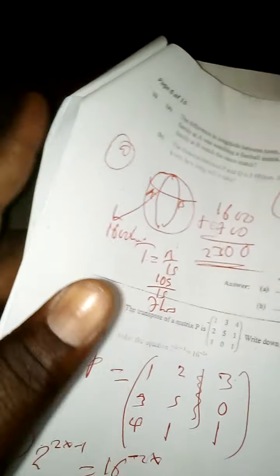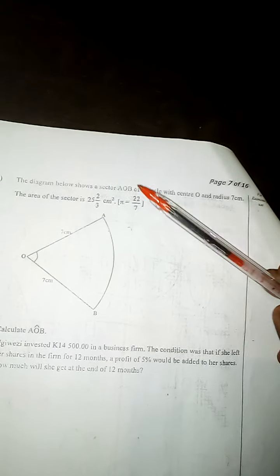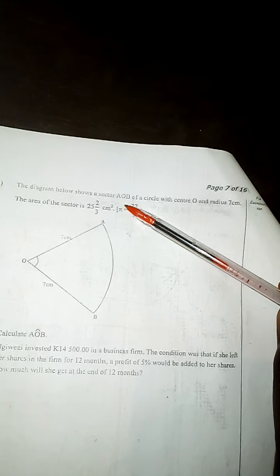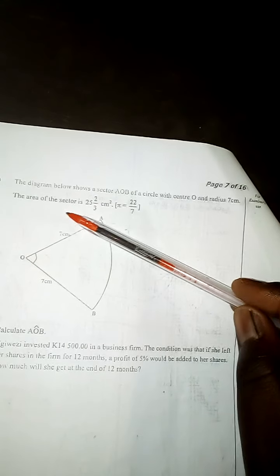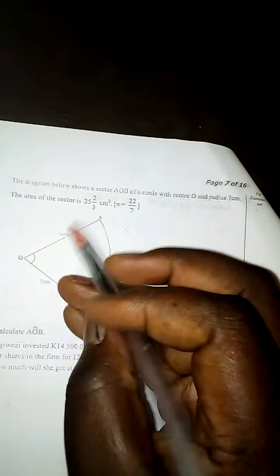The next question says the diagram below shows a sector AOB of center O and radius 7 centimeters. The area of the sector is this one. Calculate AOB, so they want us to find this angle. So you can put x here, this angle.